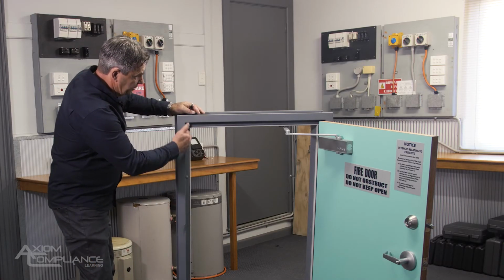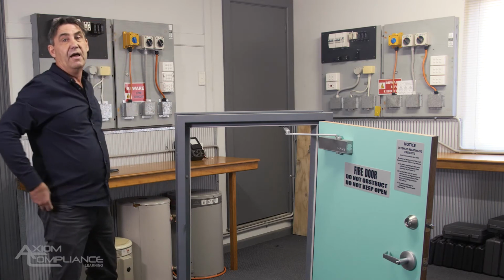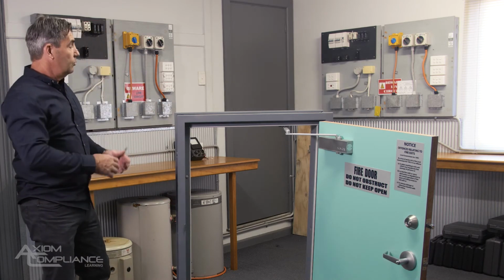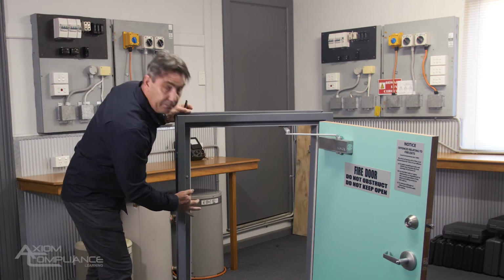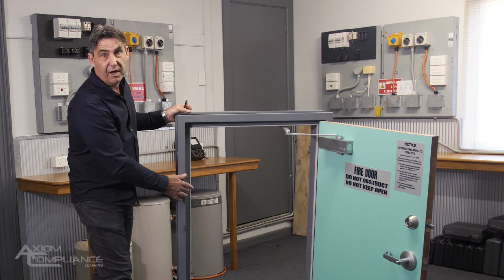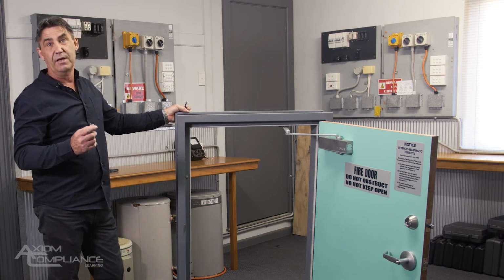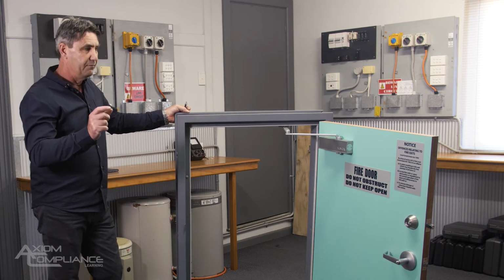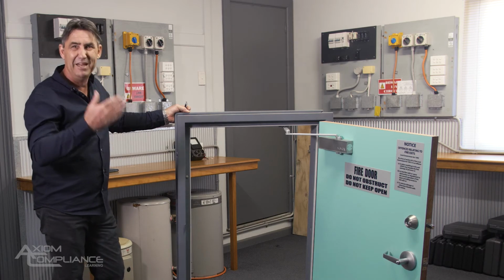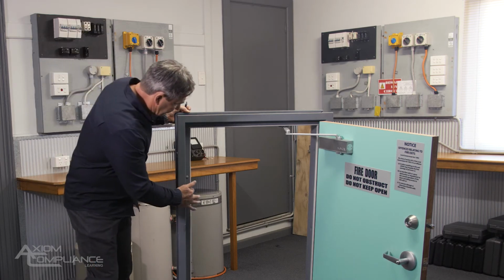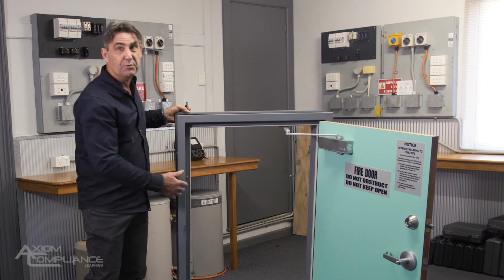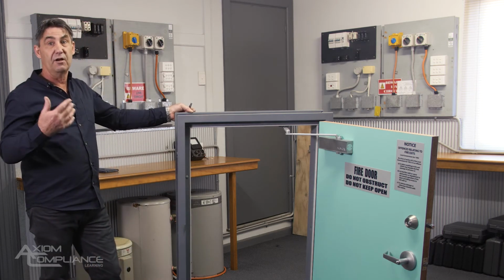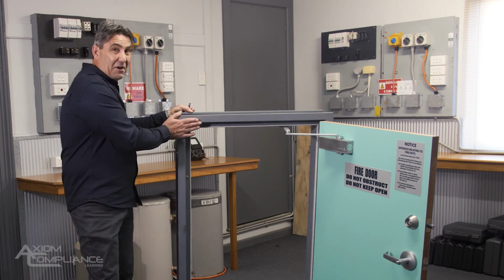We can also start to look at the frame. Now a fire door set frame is different to even a normal metal door frame. First of all, this is called a door stop. The door stop on a fire door frame is at least 25 millimetres thick. Now, some of the smaller 37 millimetre doors, like the mini doors they call them, that can go down to 15 millimetres. But in general, that should be around about 25 millimetres, which is a good indicator that it's a fire door set, because I've seen fire doors that is not a fire door frame.